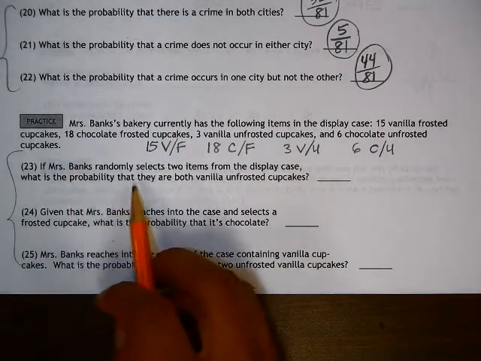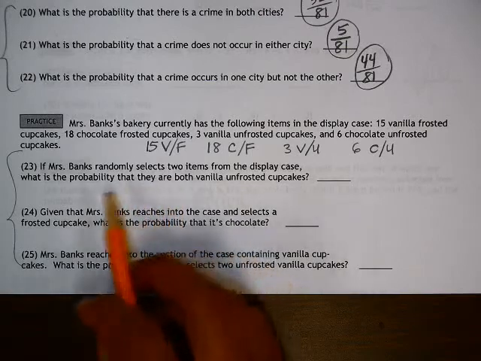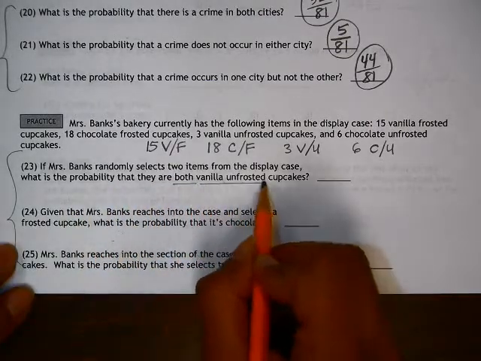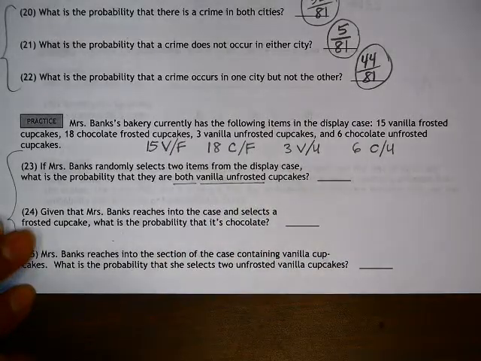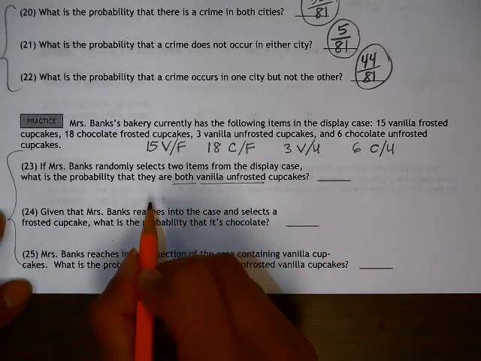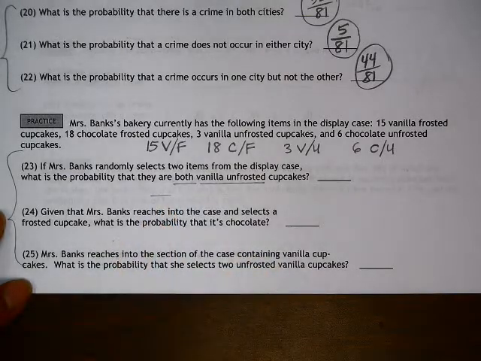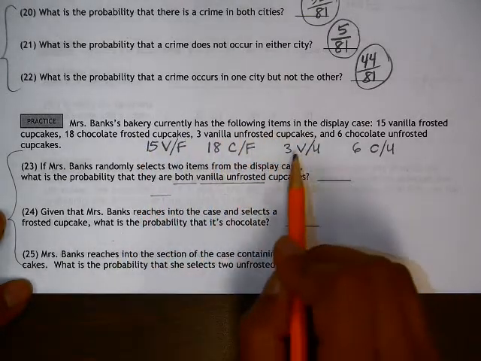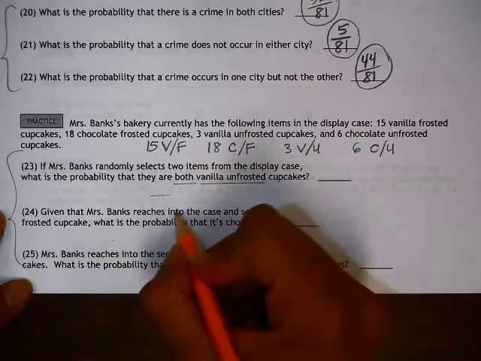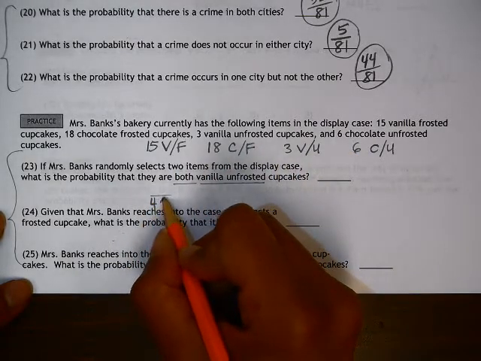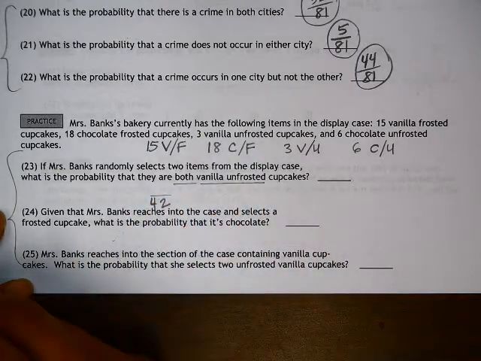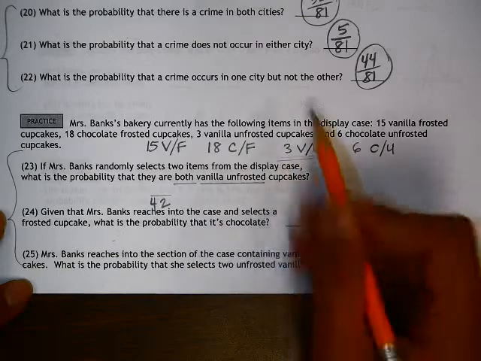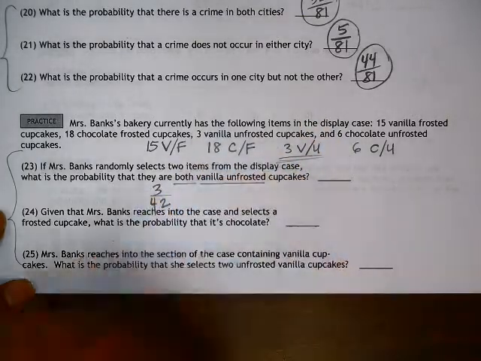If Mrs. Banks randomly selects 2 items from the case, what is the probability that they are both vanilla and unfrosted? So we have 2 items being selected. Let's look at the first item being selected. There are a total of 15 plus 18 plus 3 plus 6. That is a total of 42 cupcakes. The probability of her picking a vanilla unfrosted cupcake would be 3 out of 42.